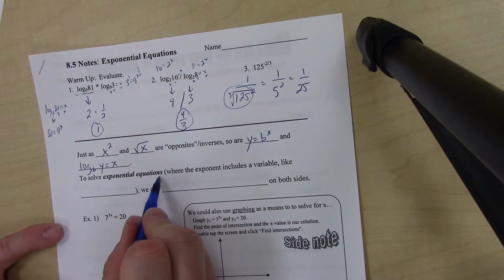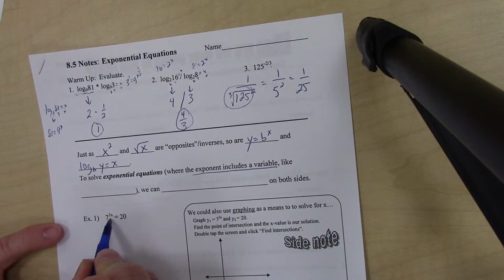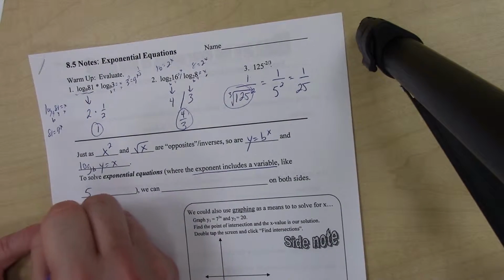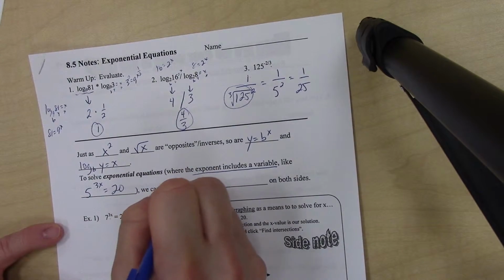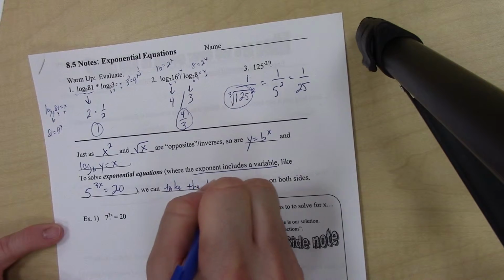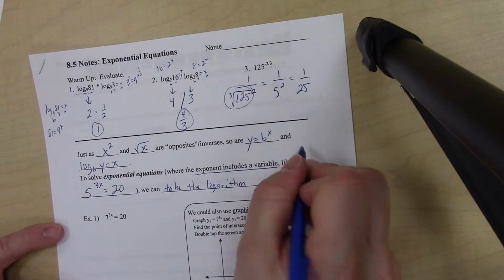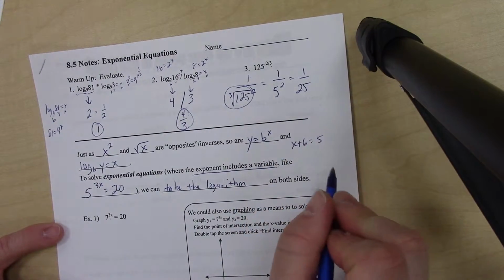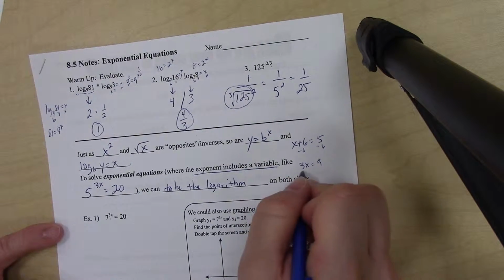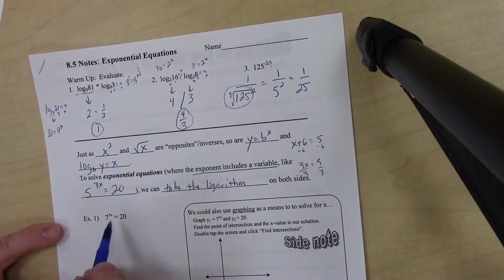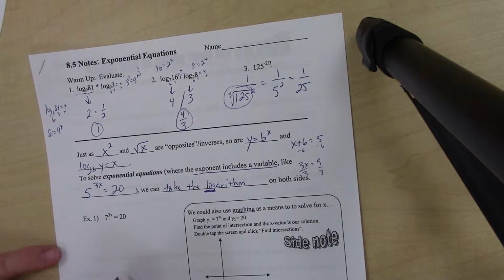So to solve exponential equations where the exponent includes a variable, like you can see here on this first example, similarly 7 to the 3x equals 20, we can take the logarithm on both sides to kind of do the opposite. So, for instance, if I have x plus 6 equals 5, to solve that we would do the opposite. We'd minus 6 from both sides. If I have 3x equals 9, we would do the opposite. We would divide. Well, the opposite of an exponential is a log. Maybe I'll just underline that word log in logarithm.